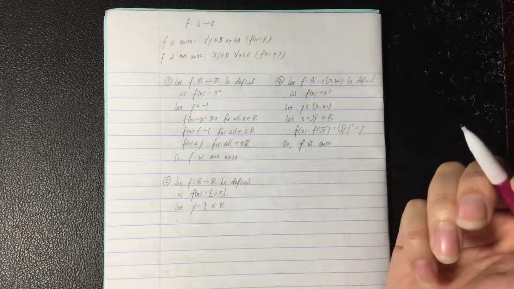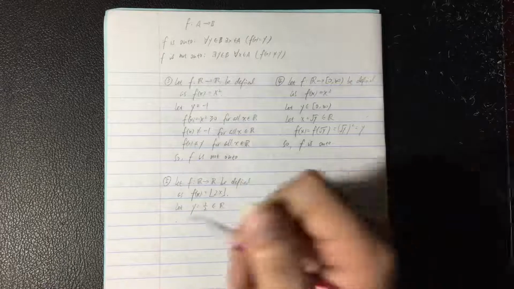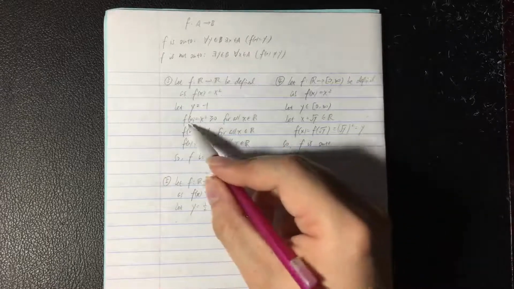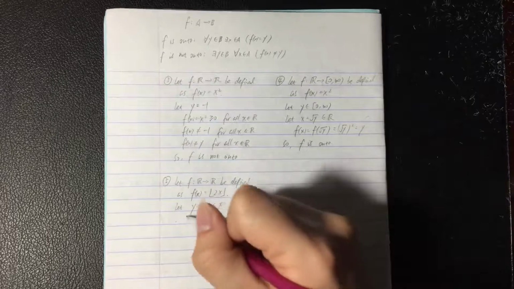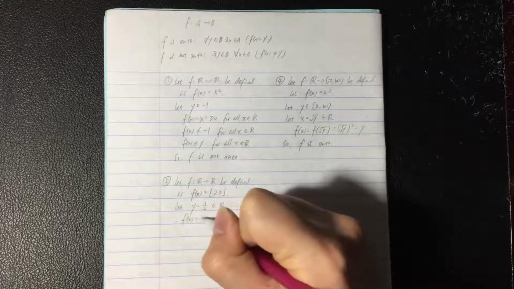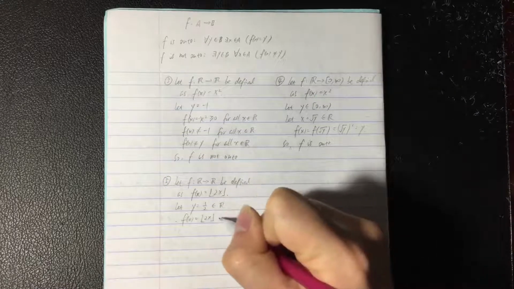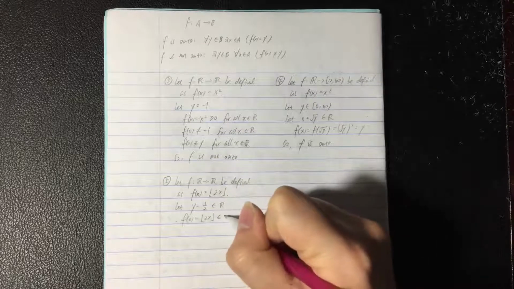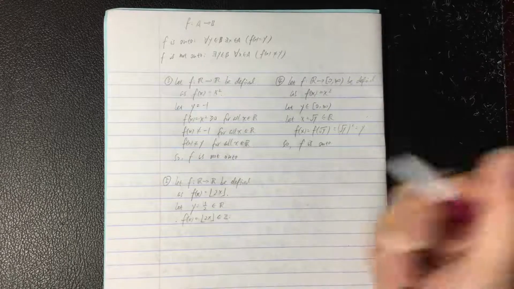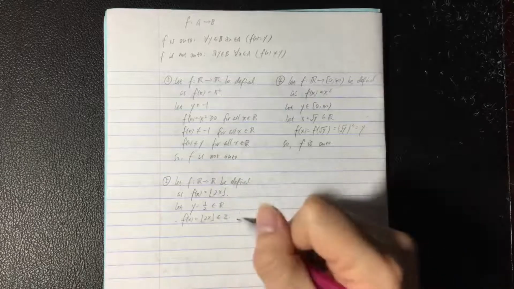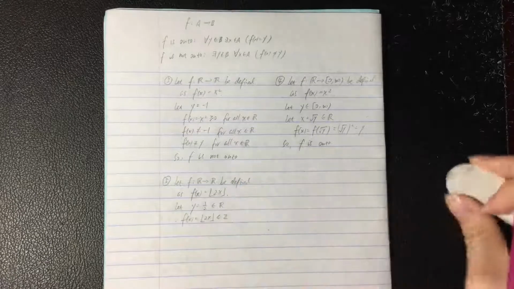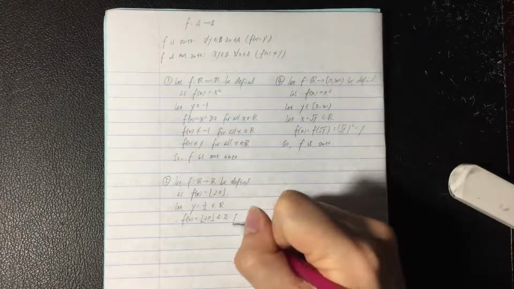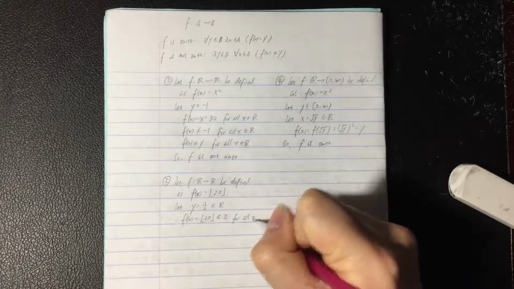Then we try to show that f of x doesn't equal to y. We know f of x equal to the floor function of 2x. The floor function of 2x must be an integer for all x.